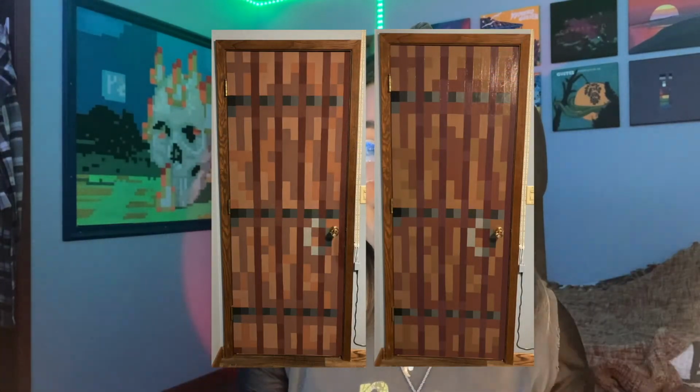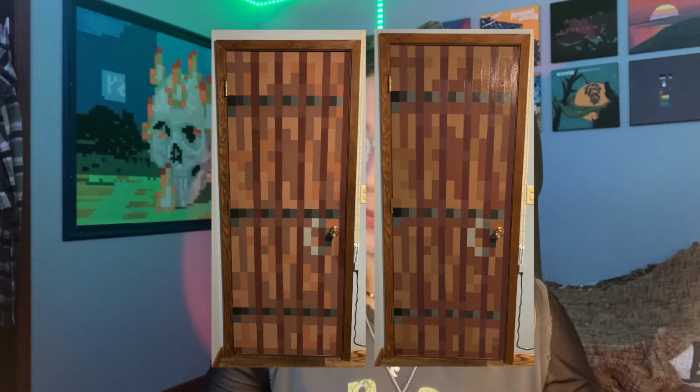I will go ahead and put a side-by-side comparison on the screen here so that you can see the before and after a little bit better. The difference from far away was not super noticeable, but close-up made a huge difference, and honestly I like it way better now. But that is it for this video.